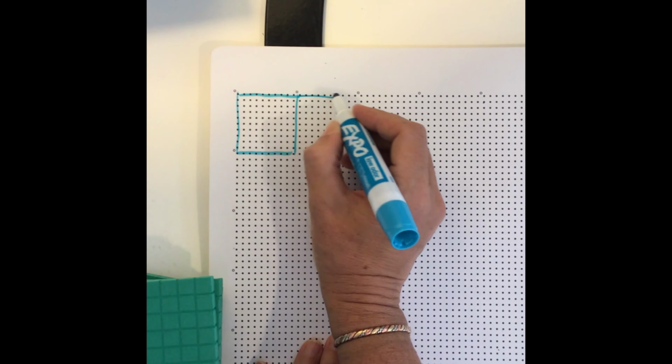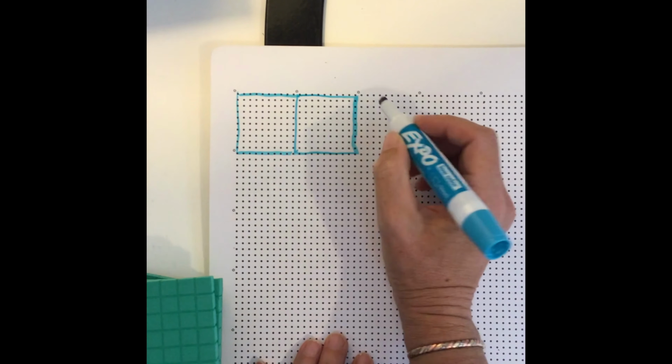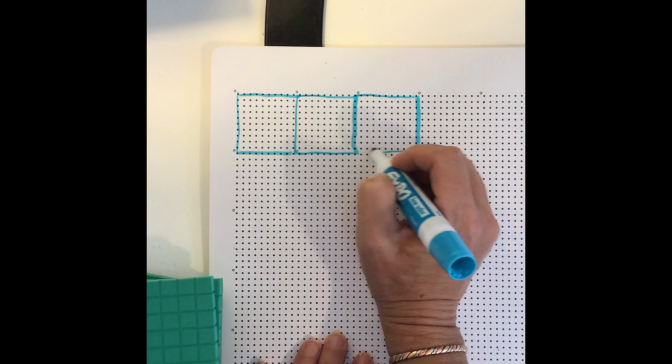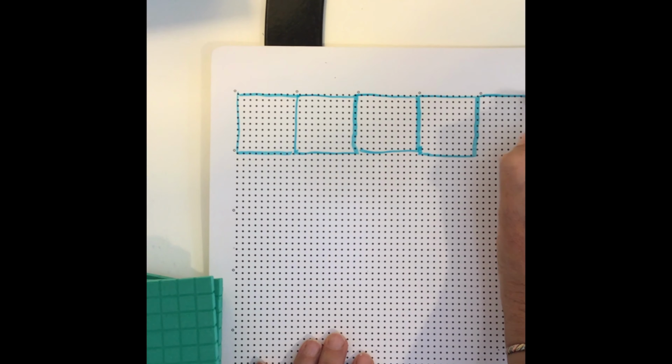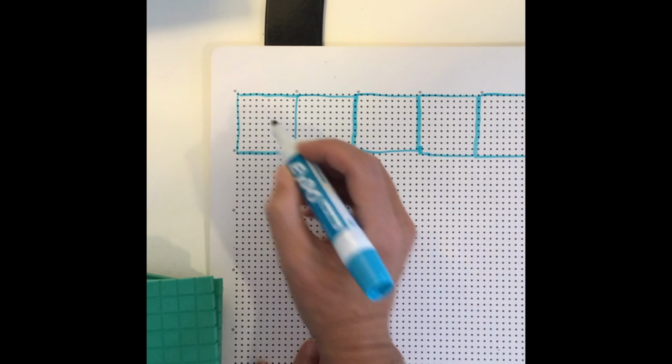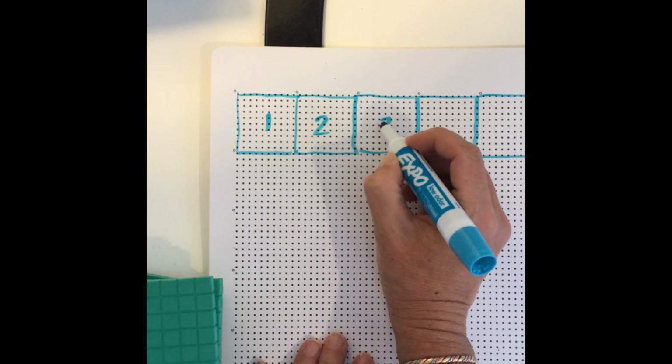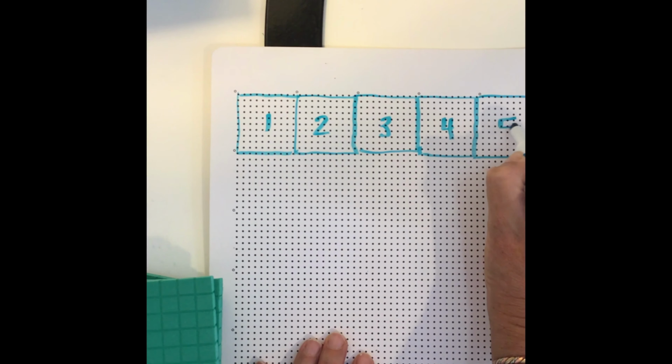1, 2, I'm just going to those circles. 3, 4, 5. 1, 2, 3, 4, 5.